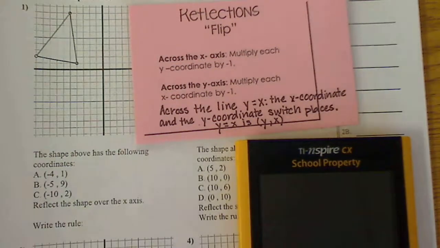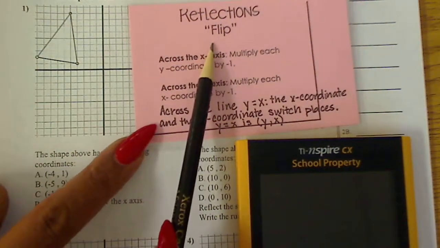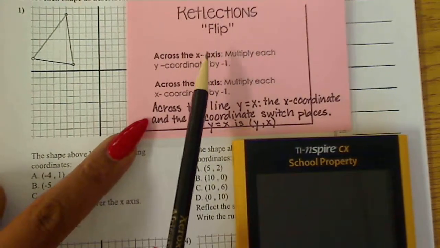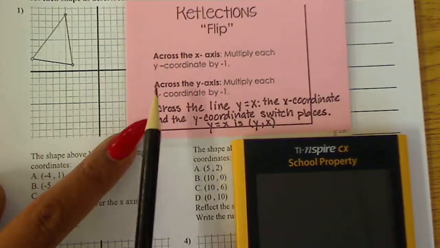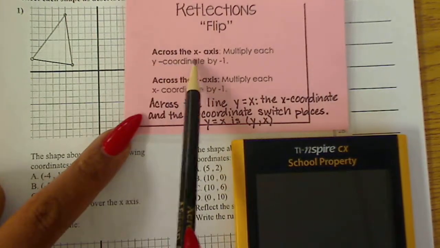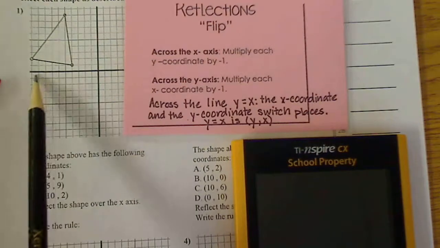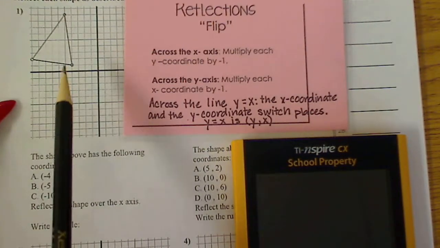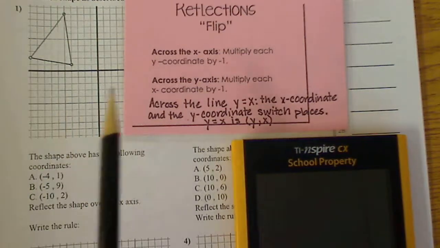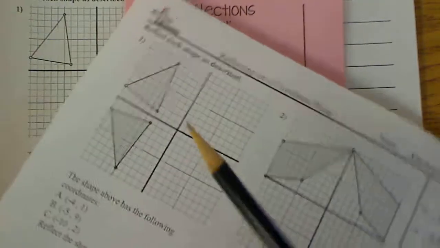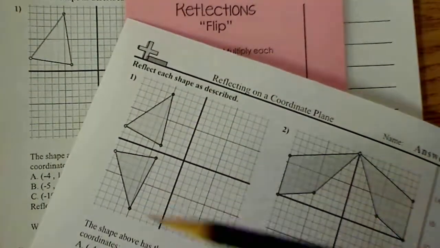reflections. Reflections are a flip. And when you do a reflection, you can have 3 different types of reflections, and today we're going to focus on 2. One way is across the x-axis. So if I reflected it across this x-axis, it would create a mirror image. I'll show you it's a reflection. It's a mirror image, okay?